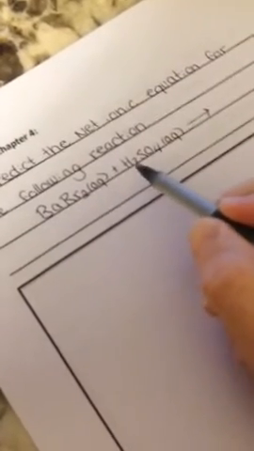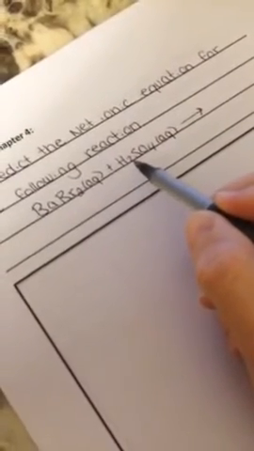Chapter 4. Predict the net ionic equation for the following reaction. Barium bromide plus sulfuric acid reacts to form. So we're going to start with our barium bromide plus our sulfuric acid.